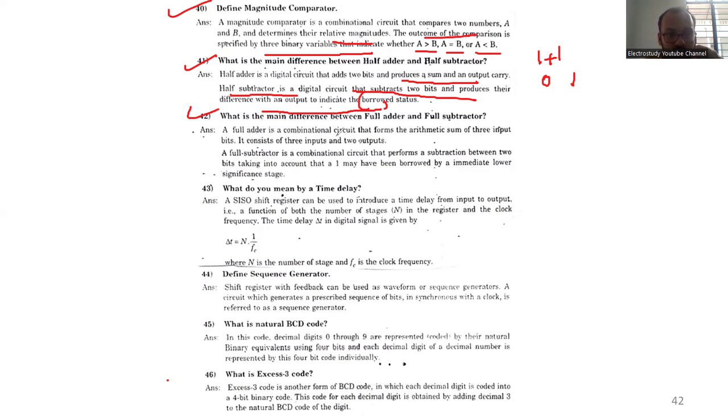What are the main differences between full adder and full subtractor? Full adder is a combinational circuit that forms the arithmetic sum of three input bits. It comprises three inputs and two outputs, correct?